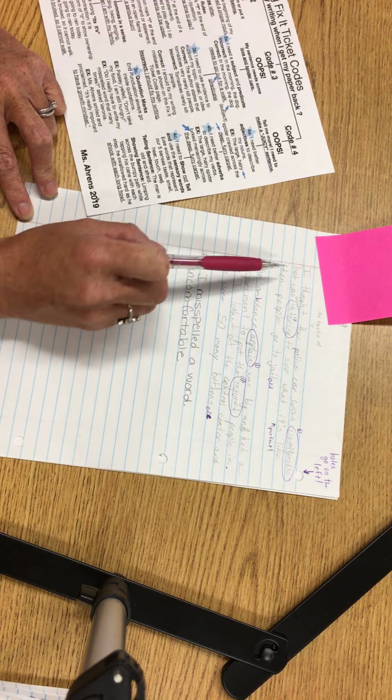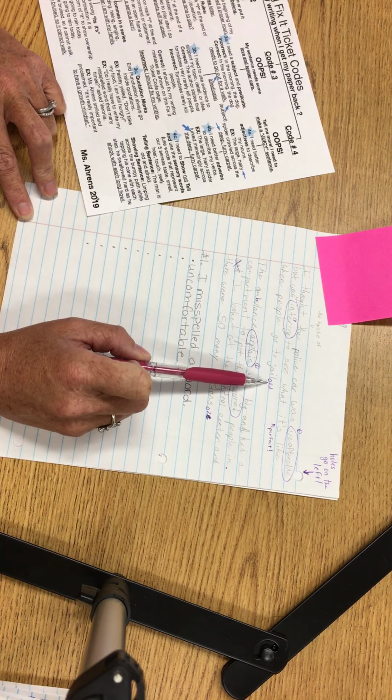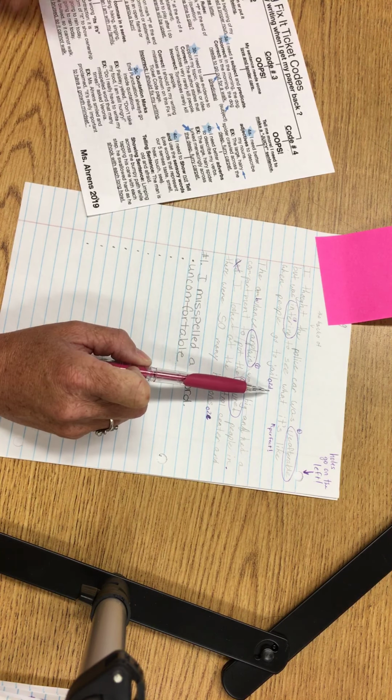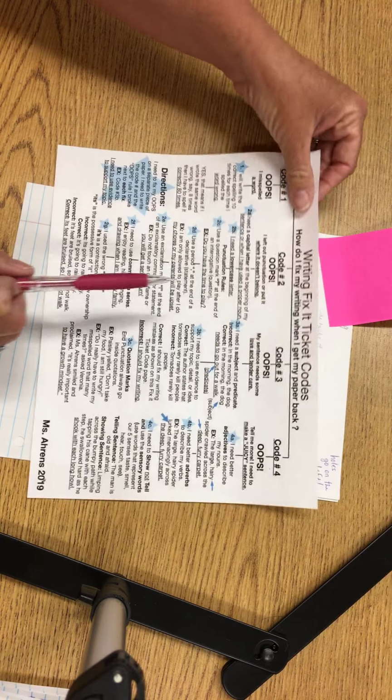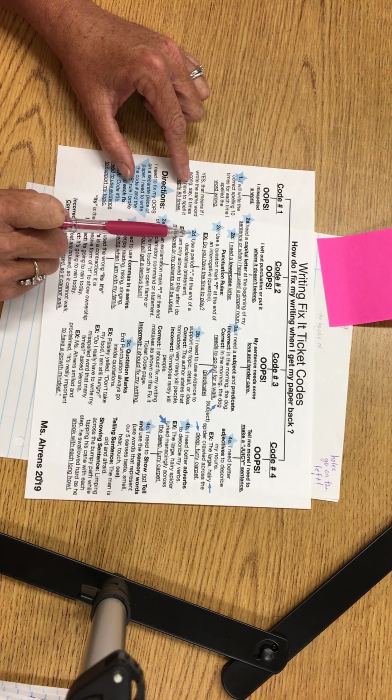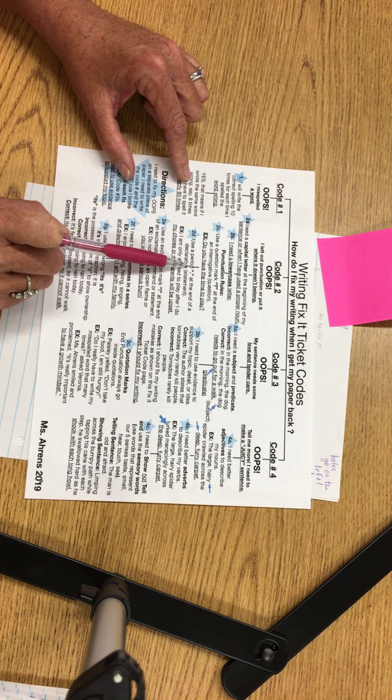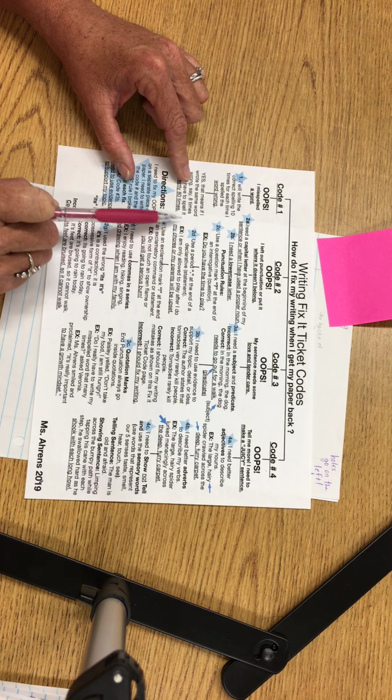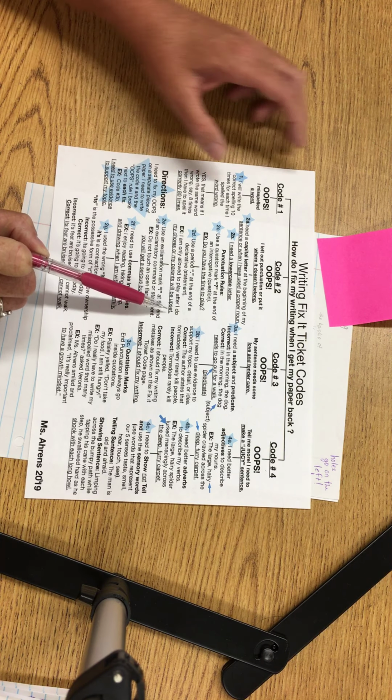Okay. Also here, we've got a circle with a 2D. Well, I can look on my Fix-It ticket, and I know 2D needs a period at the end of a statement. Here's the example in my thinking map.